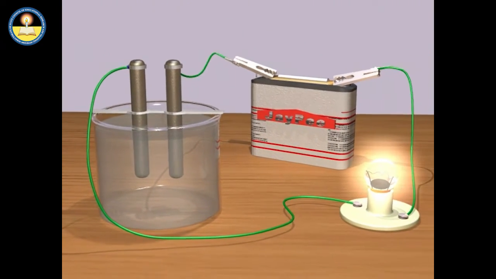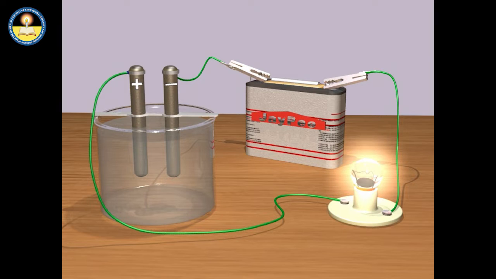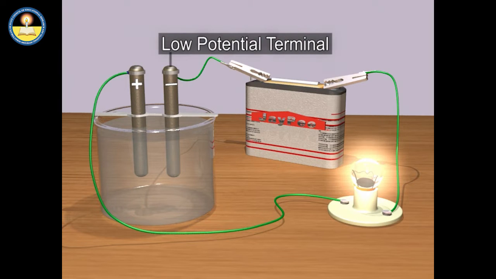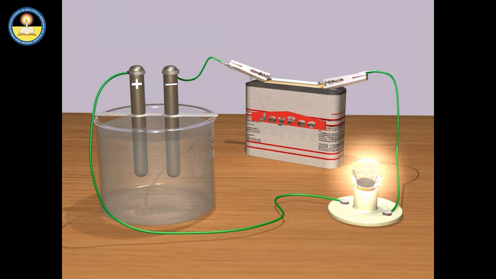Because of this reason, the positive terminal is described as the high potential terminal and the negative terminal is described as the low potential terminal. Therefore, the term voltage is also associated with sources of electrical energy.